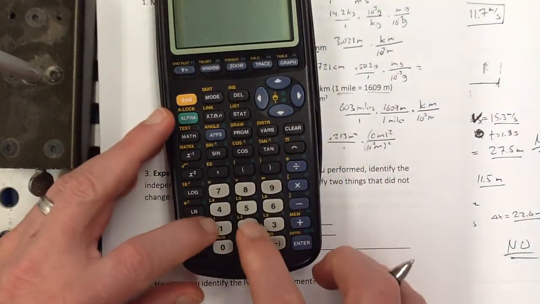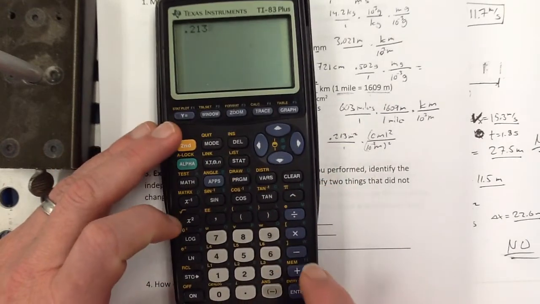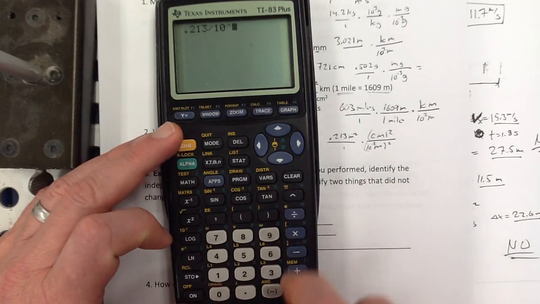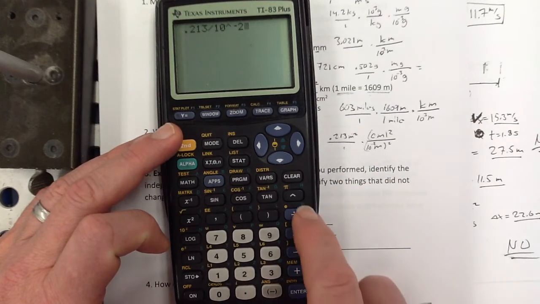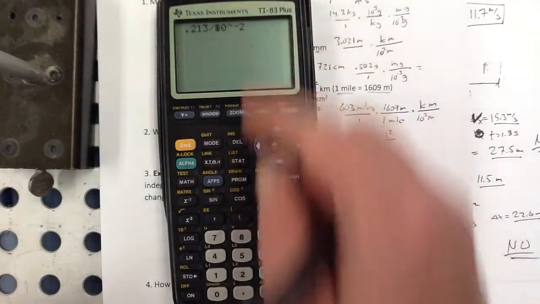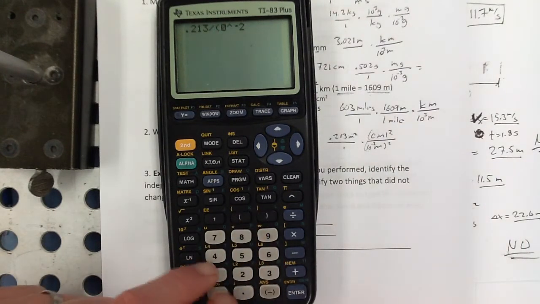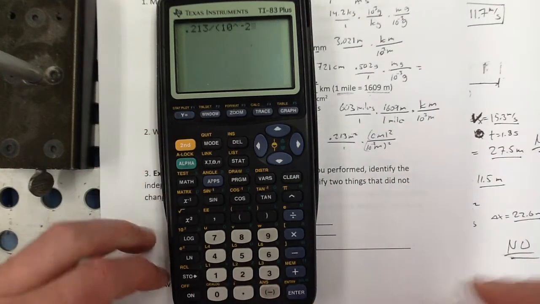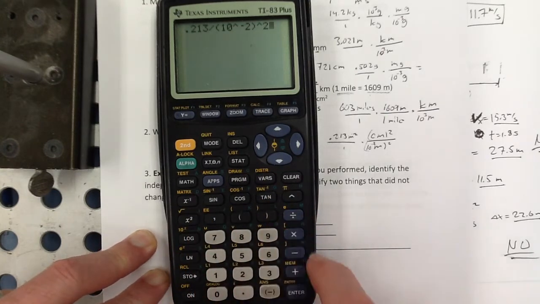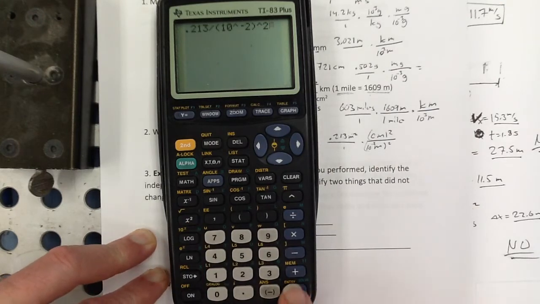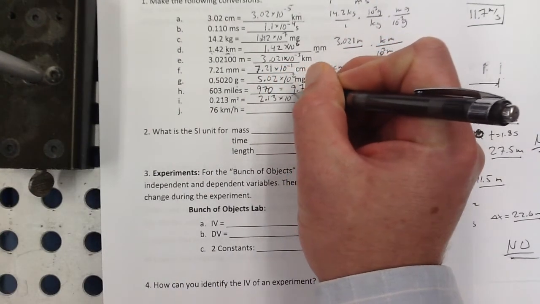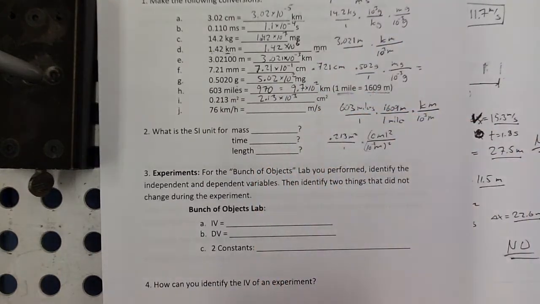So 0.213 divided by 10 to the negative 2 squared. To be safe, if I were you, you might have a newer calculator than this where you can make it look like a little fraction. That's nice if you do. I don't have that option here. So I'm going to do 10 to the negative 2 and then squared, like that. Or you could do to the 2, that means the same thing, but there is a little squared button there. Okay, so that is 2.13 times 10 to the third, or 2,130 square centimeters.